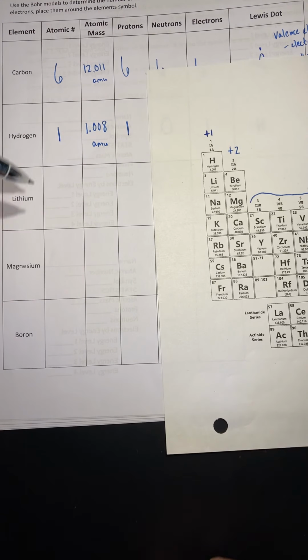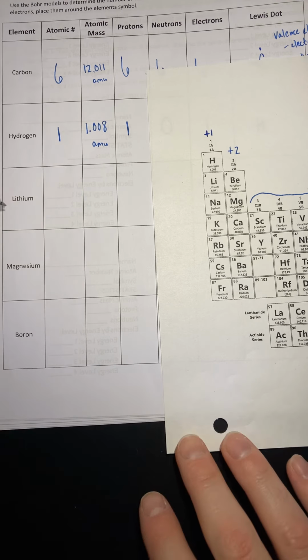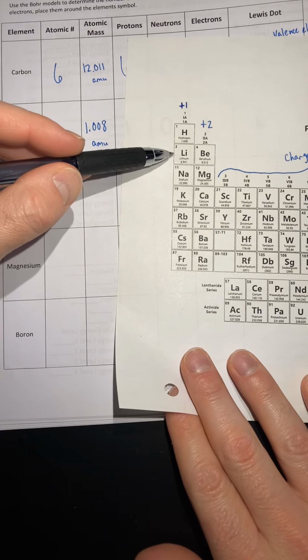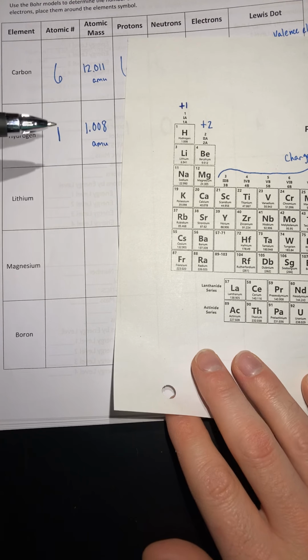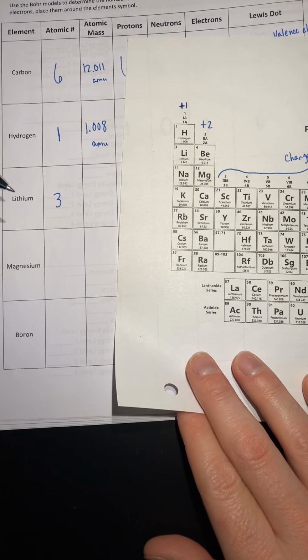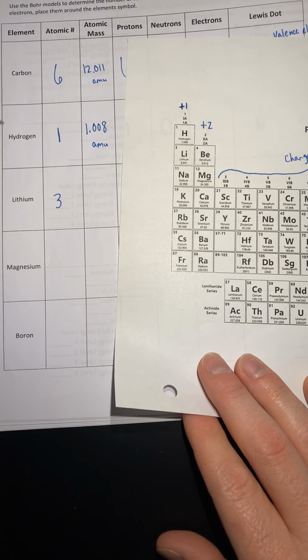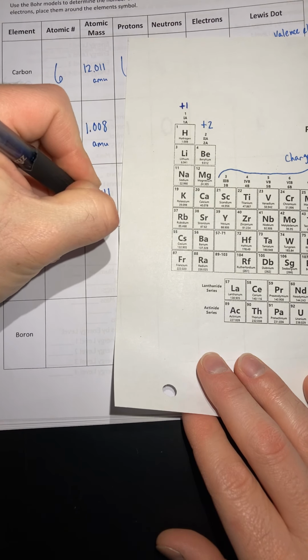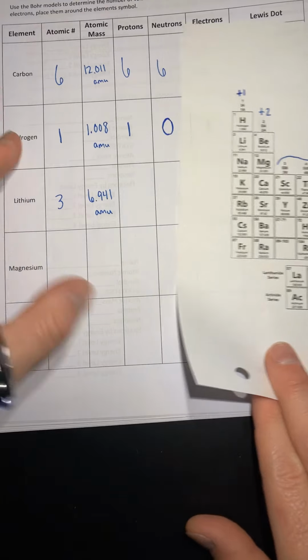All right, can you tell me? Of lithium. Li, right here. 3. There we go. And the atomic mass, 6.941 AMUs.